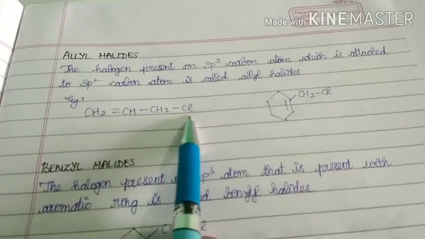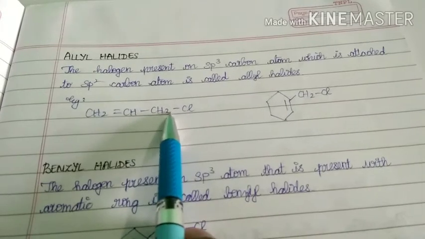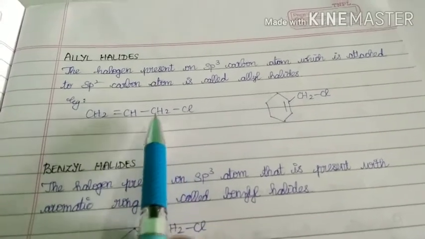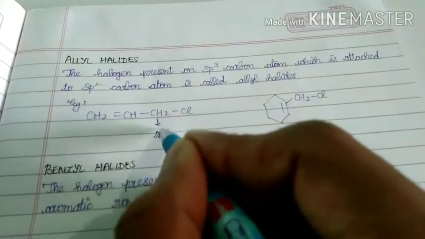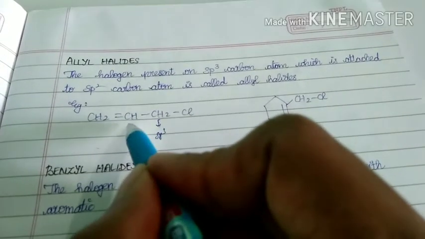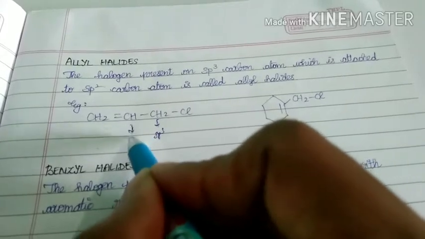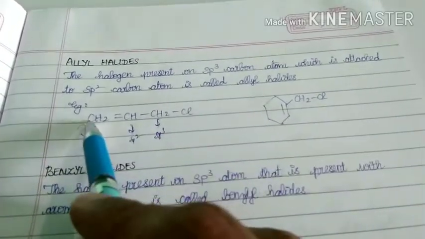So here, see, this chlorine is attached to this carbon. Here it does not form a double bond, so this carbon is sp3 hybridized. Now this sp3 carbon atom should be attached to the double bonded carbon atom. This is a double bonded sp2 carbon, because it forms a double bond.